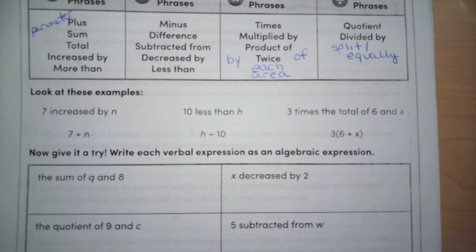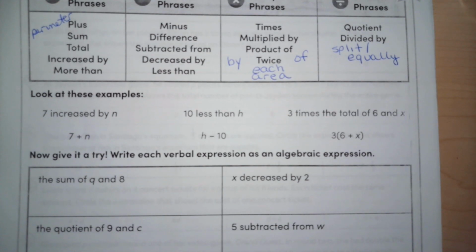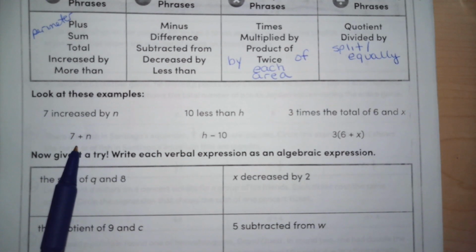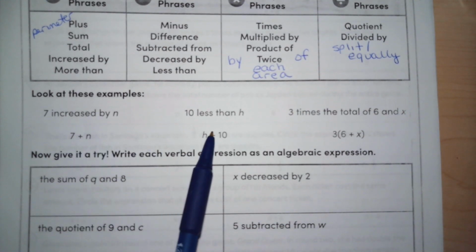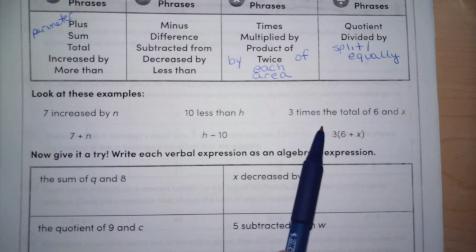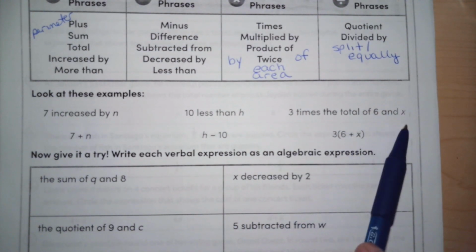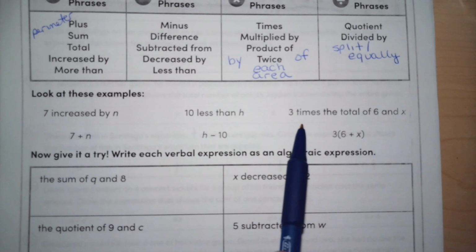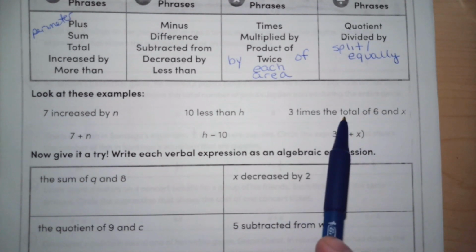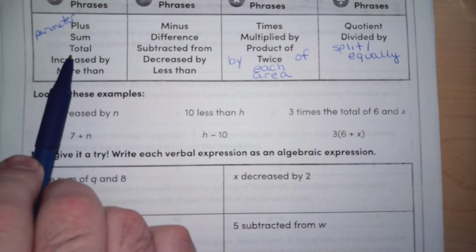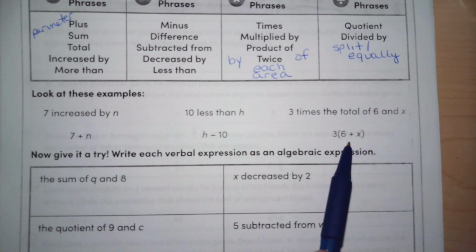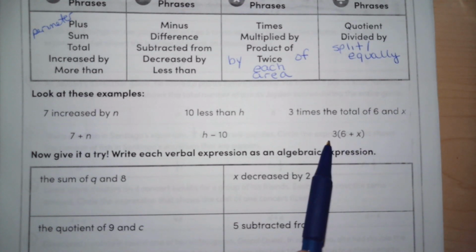So here are some examples and their solutions beneath them. Here's 7 increased by n. Here's 10 less than h. 3 times the total of 6 and x. This one can be tricky. So it's 3 times, and then the word total means addition. So it means that 6 and x are being added together, and we're doing 3 times that.